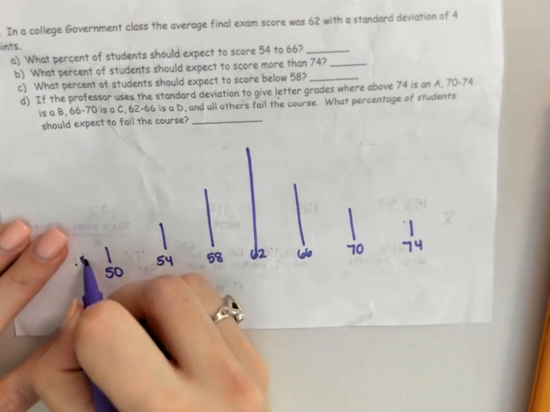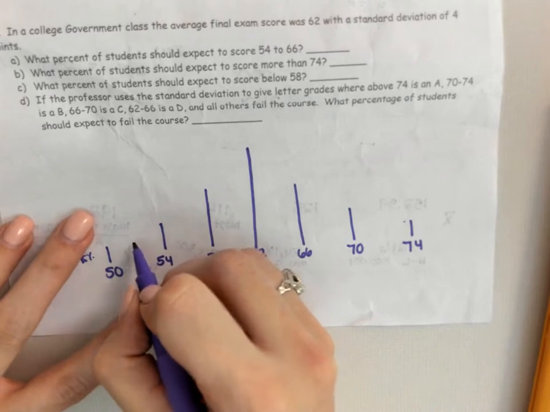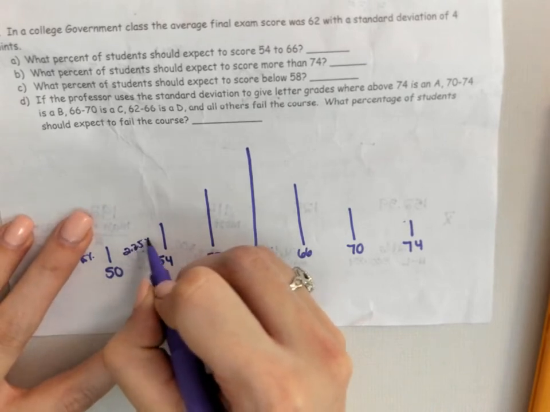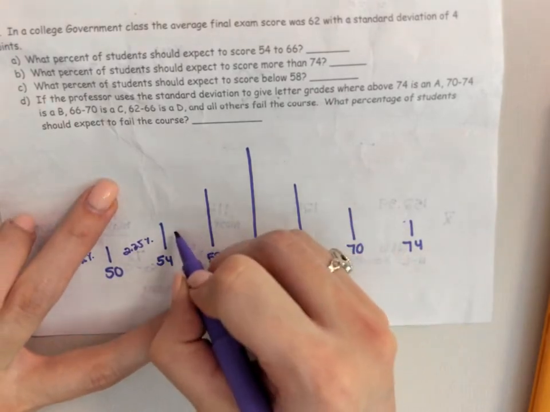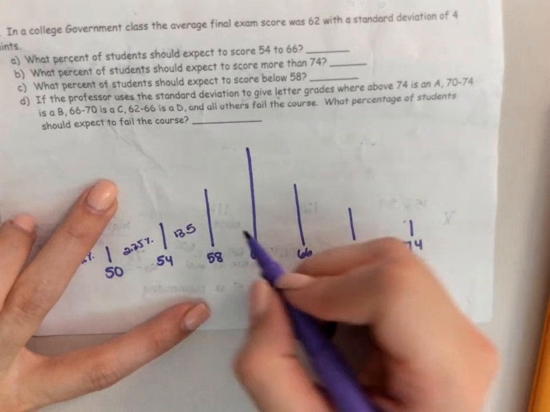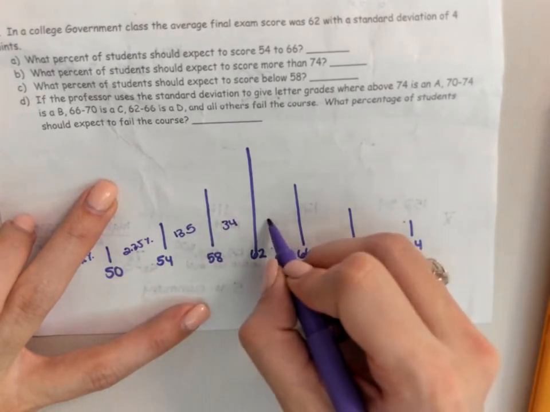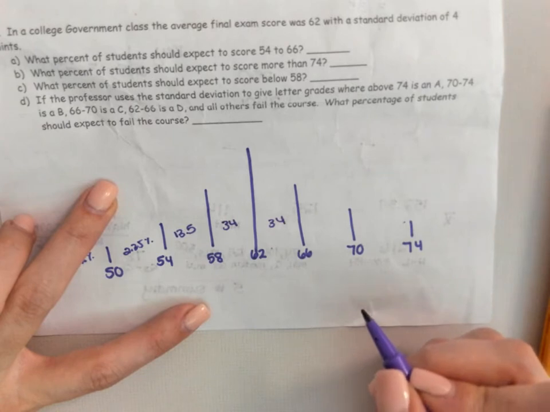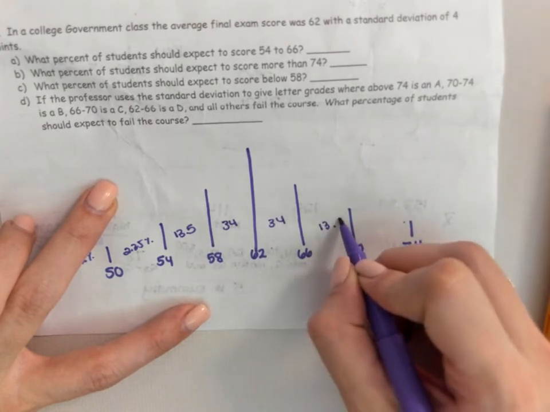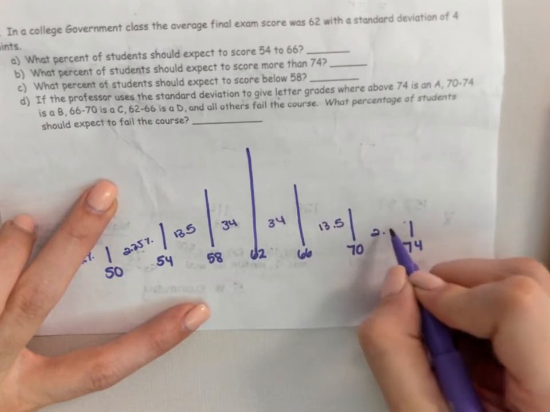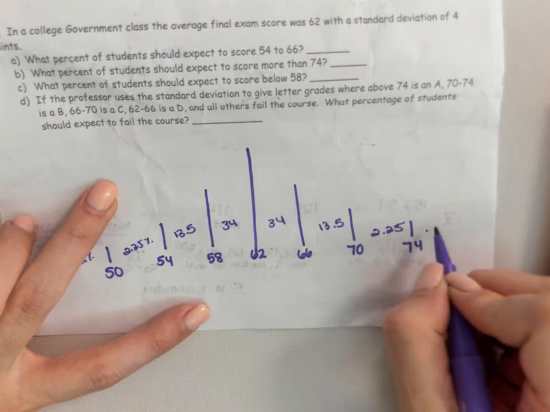So we know that this is 0.15% of the data, 2.35% of the data, 13.5, 34, 34, 13.5, 2.35, and then 0.15.